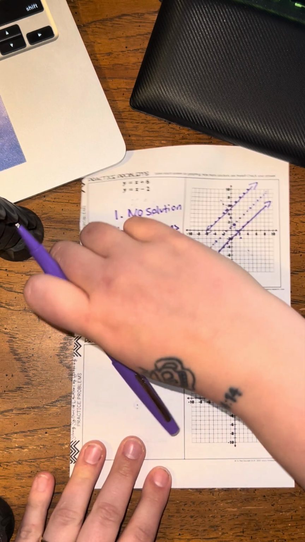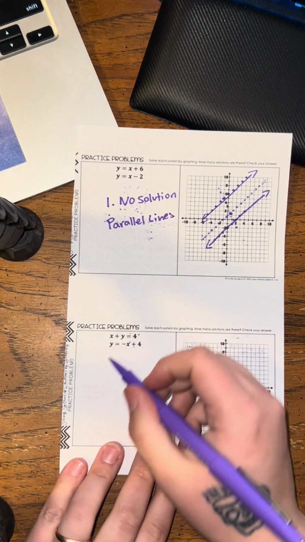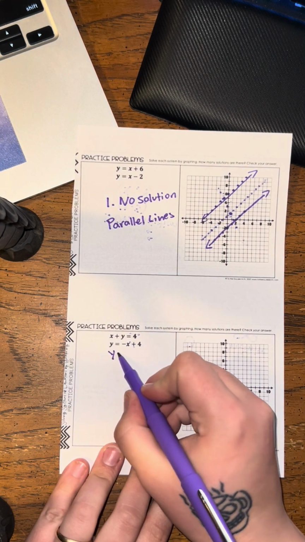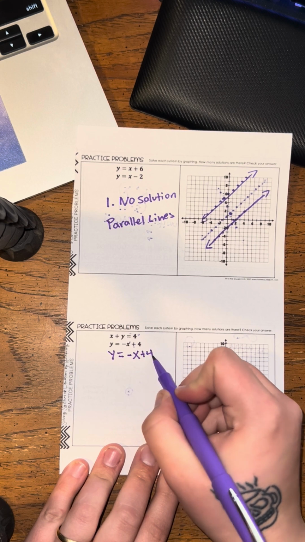All right, for our next example here, I have, again, x plus y is equal to 7. And then I have y is equal to x minus 5. So I know this one's going to be tricky, so I'm going to just help you out, and we're going to graph this one like it would normally be graphed, which is, if we change this one up, it would be y is equal to negative x plus 4.